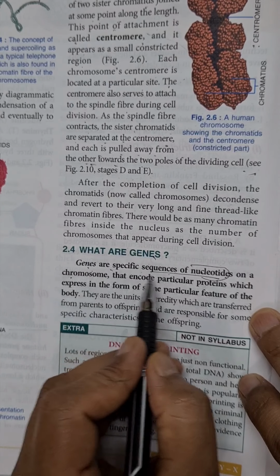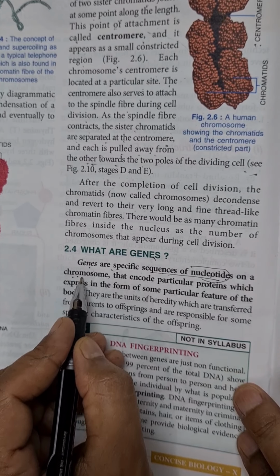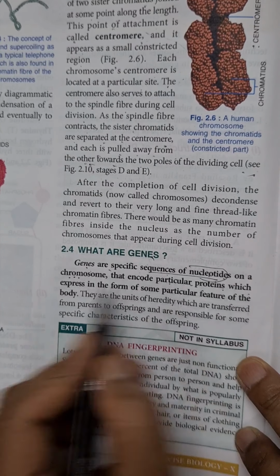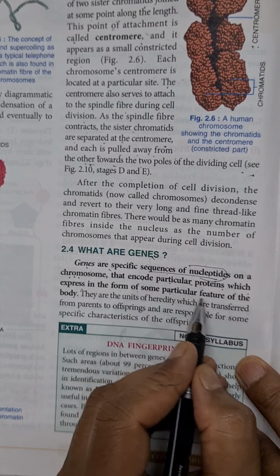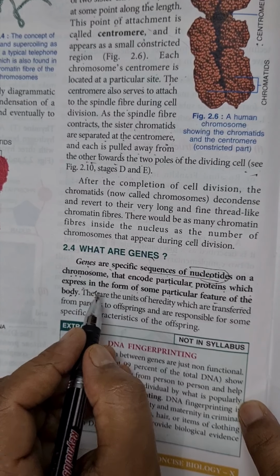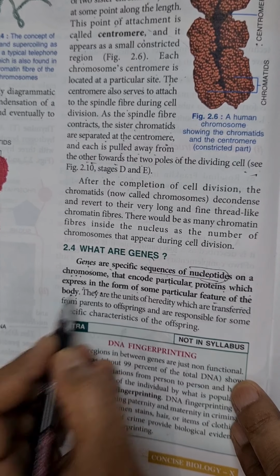So genes are the segments of DNA present on the chromosomes that encode particular proteins which express in the form of a particular feature of the body. They help in expressing particular characteristics present in our body.